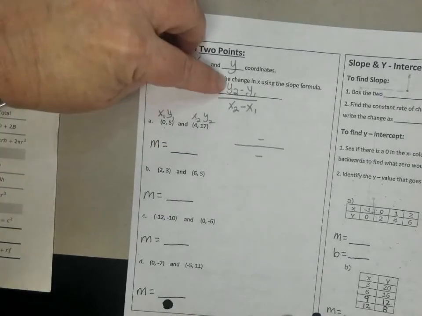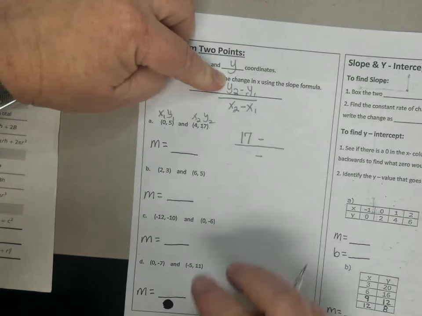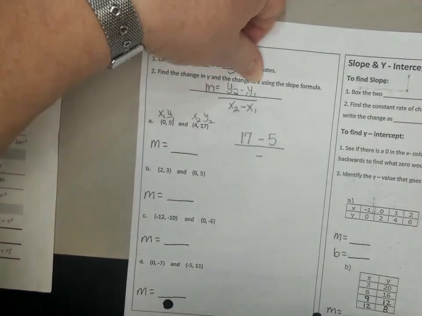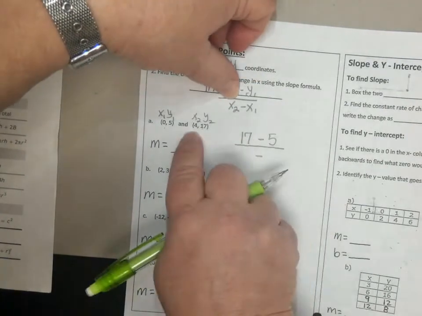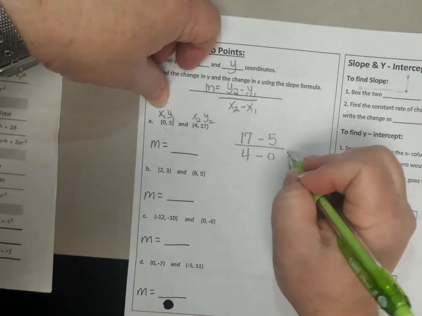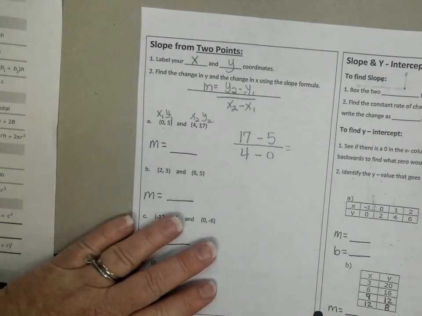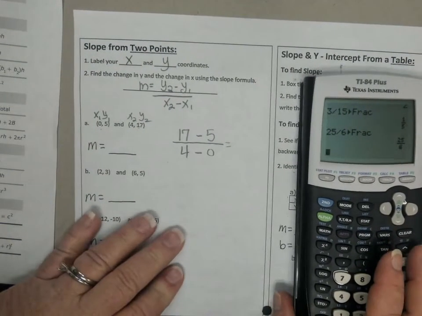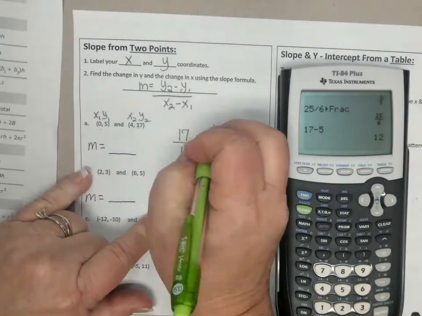So the formula says y2, well, that's 17. All it is putting your numbers in. Then the formula says y1, that's 5. If you do not write this down and try and do it in your calculator, I will not give you credit. x2 is 4, and x1 is 0. So now, you can't put this in your calculator all at the same time. It will not work for what we need. So what you're going to have to do is put in your calculator 17 subtract 5, hit enter, and I get 12.